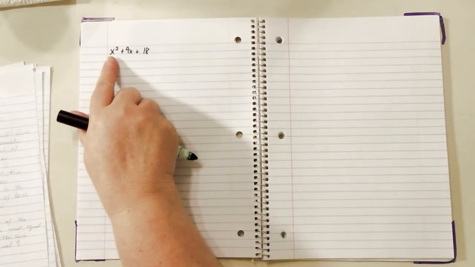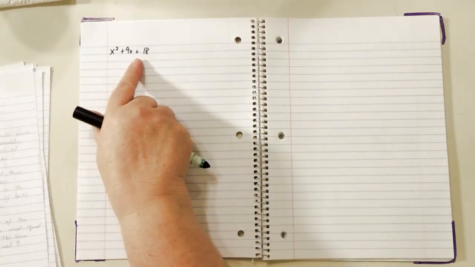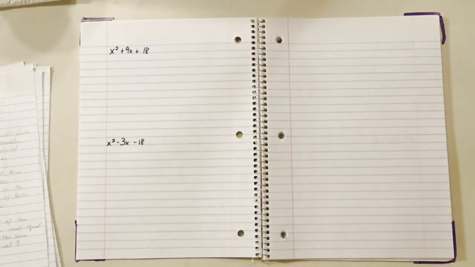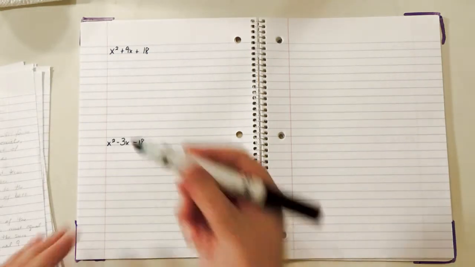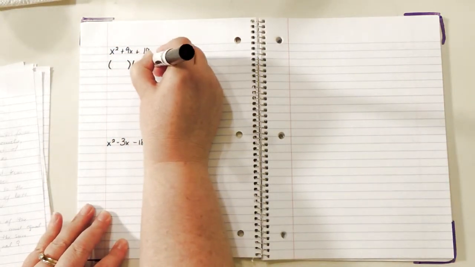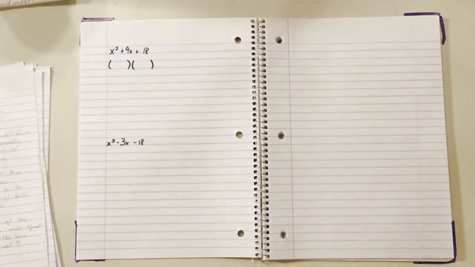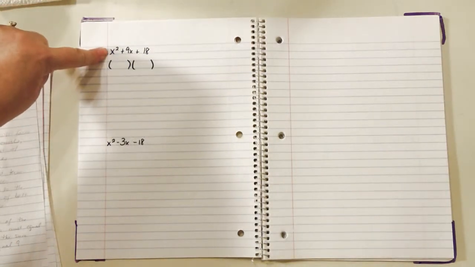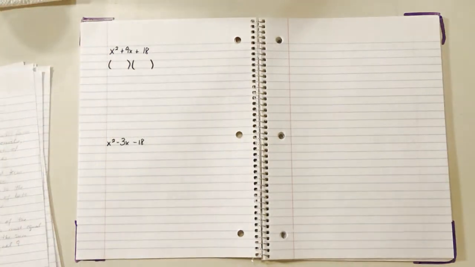So here we have x squared plus 9x plus 18. We know that this is going to factor into two binomials, so we're going to start with two parentheses. Now we're going to look at the first term, x squared. The square root of x squared is x. So x goes into the first term of both binomials.